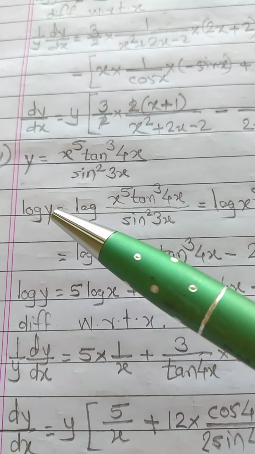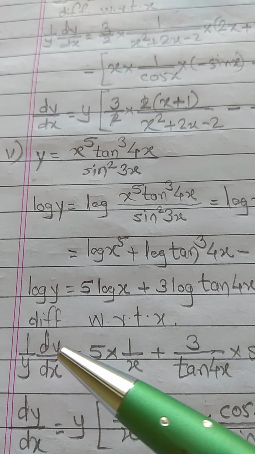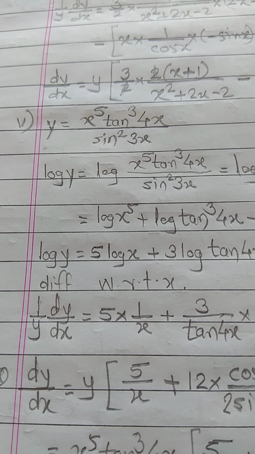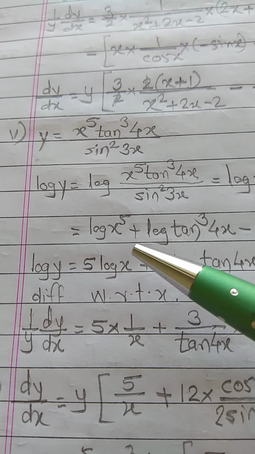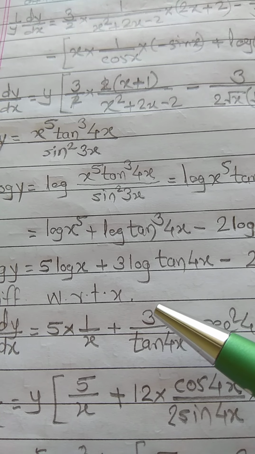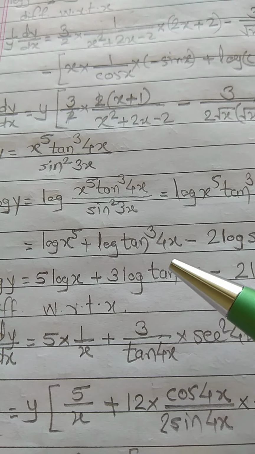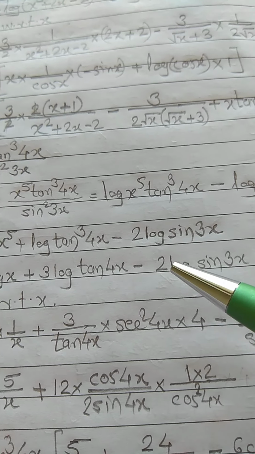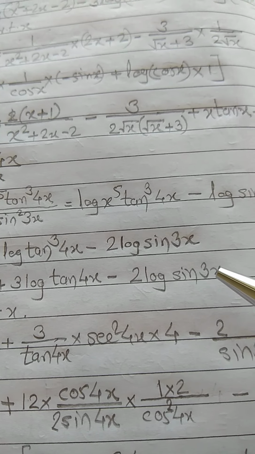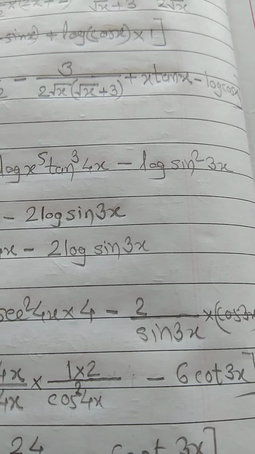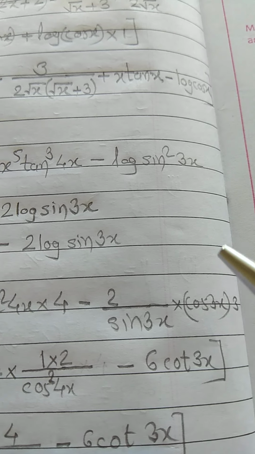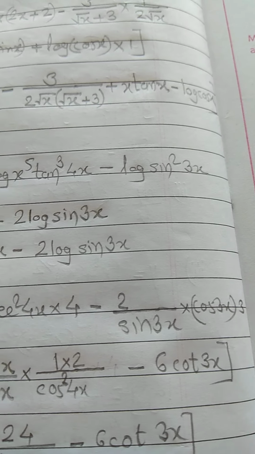Differentiating with respect to x, now derivative of log of something is 1 upon that thing, derivative of y is dy by dx. 5 as it is, derivative of log of x is 1 upon x, 3 as it is along with a variable. The constant along with variable is as it is. Derivative of log of tan 4x will be 1 upon tan 4x. Derivative of tan 4x is sec square of 4x into derivative of this 4x, which is 4, minus 2 derivative of log of something is 1 upon that thing. That means derivative of log of sin of 3x is 1 upon sin of 3x into derivative of sin 3x is cos 3x into derivative of 3x is 3.